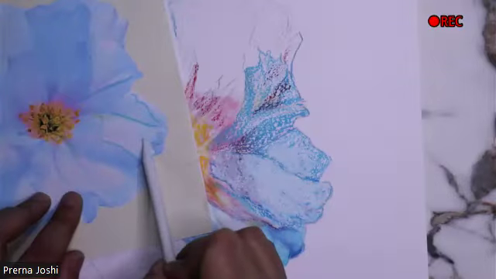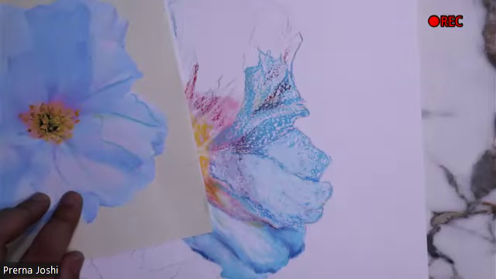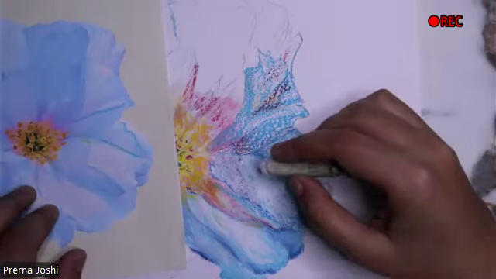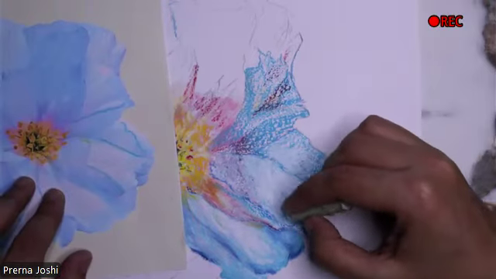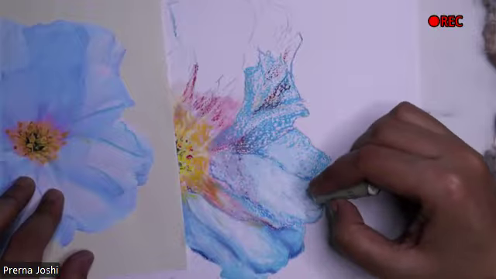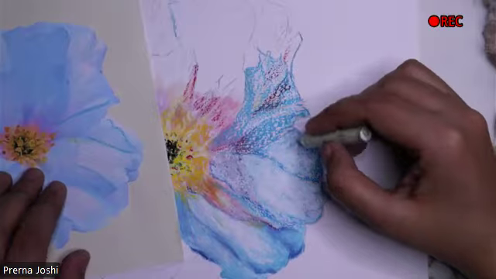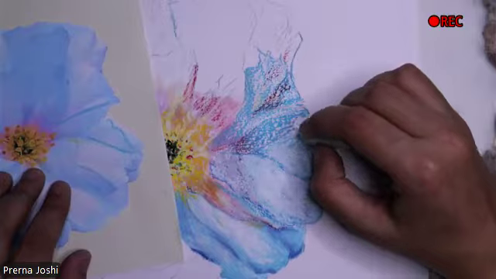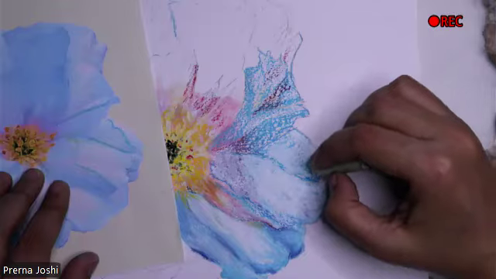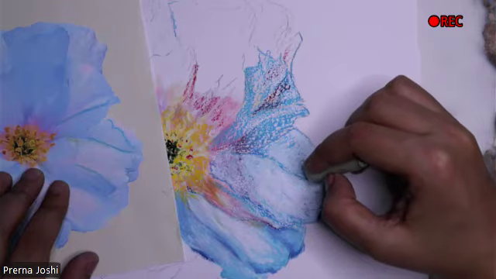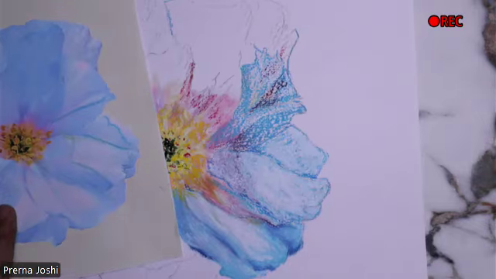But where white is more, I'm applying more white. So here I can apply more white. Other areas you can do less. Same way here, at the edge part, I can see more white. And other areas, I can apply slightly.